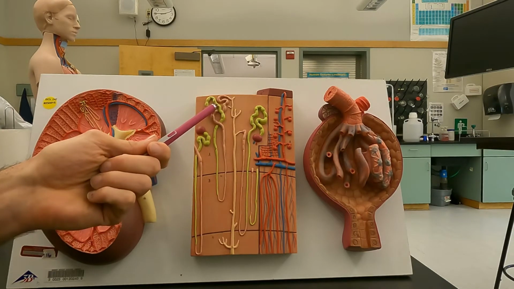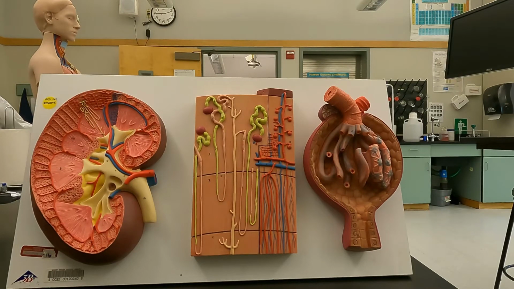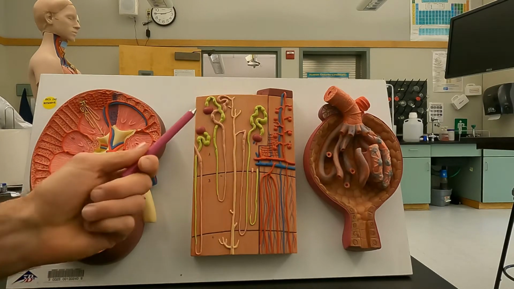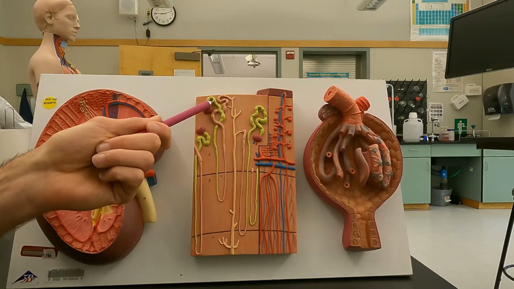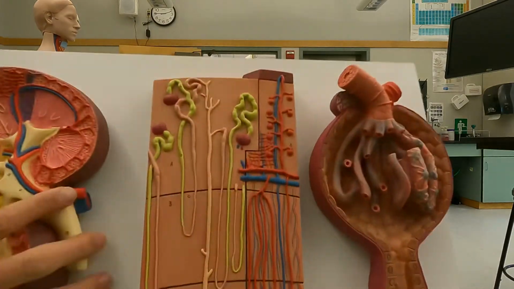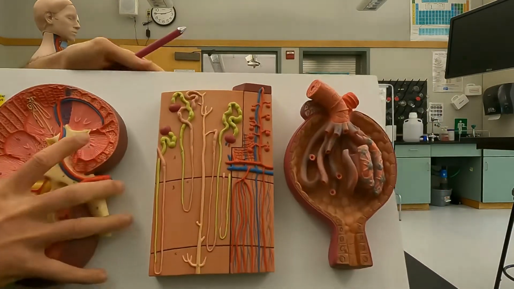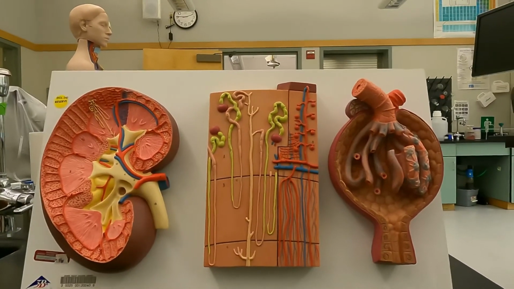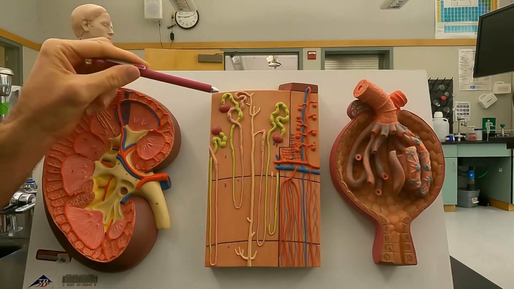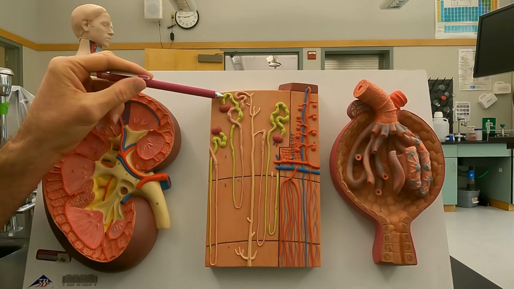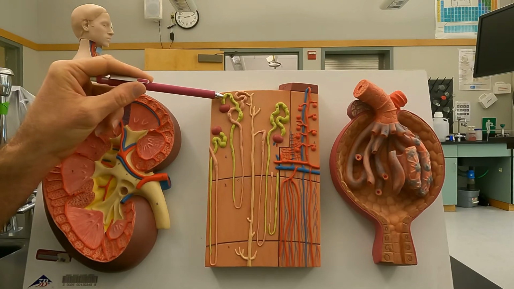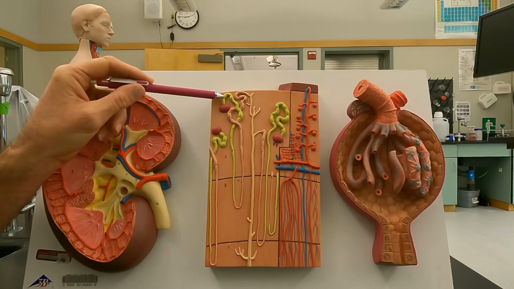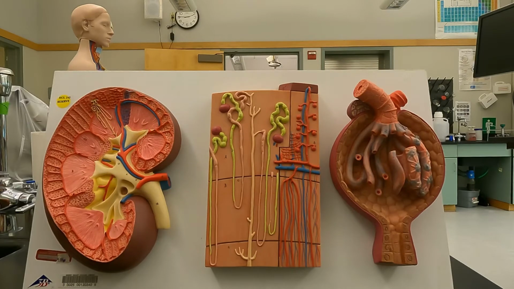What happens at the proximal convoluted tubule? Reabsorption occurs. This is where the vast majority of reabsorption occurs. All of the glucose, all of the amino acids, all of the vitamins and minerals, for the most part, are reabsorbed at the proximal convoluted tubule, because this is stuff that the body needs, right? So we're not going to mess around with it. We're going to be like, all right, let's just pull it back into the blood right away.